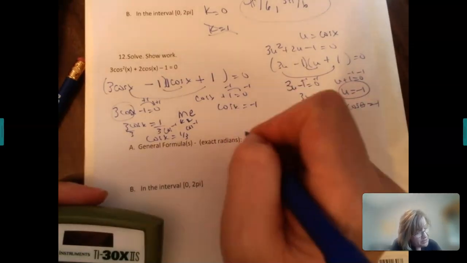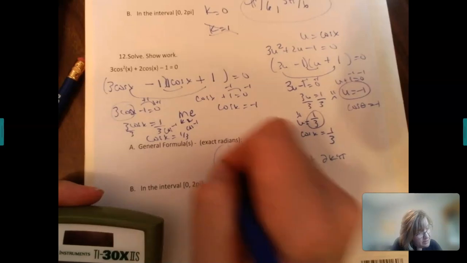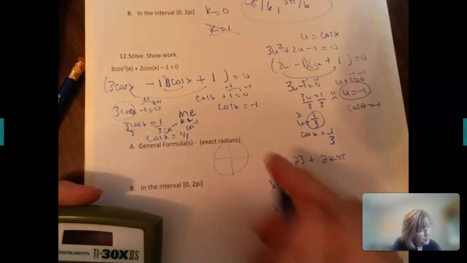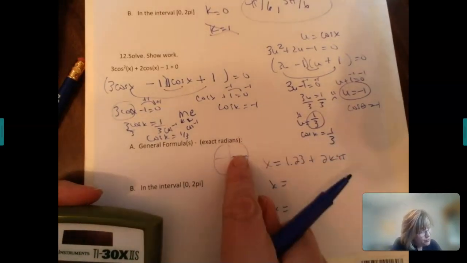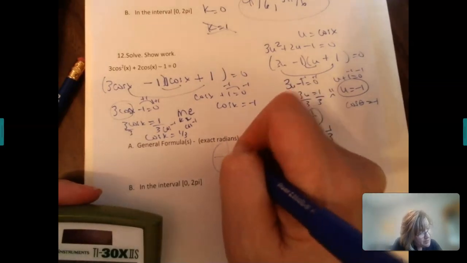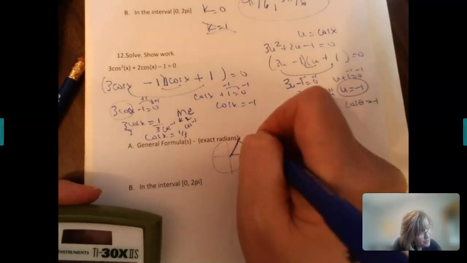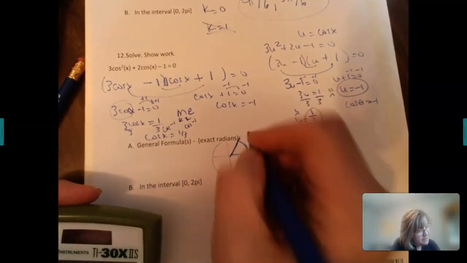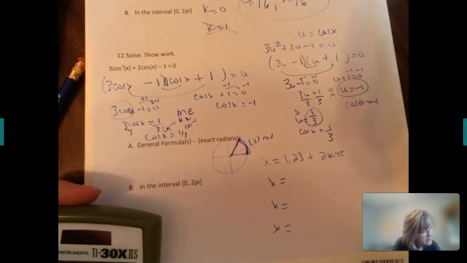We're in radians. Now, let's think about where I'm at. All right, so 1.23 radians. A radian is if you take this radius and you bend it around the outside, right? So I bend it and you make an angle. That's, you know, about 1.23 radians. Okay, that angle, not the distance.